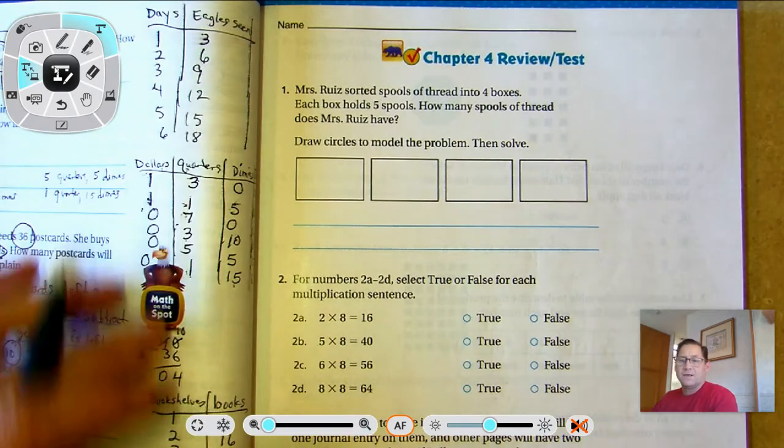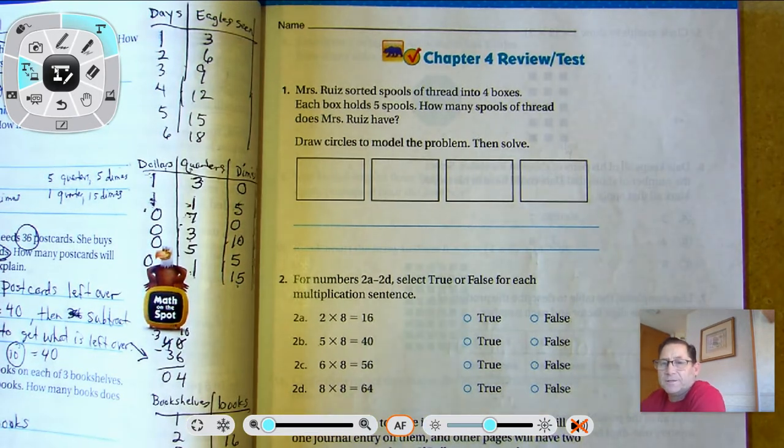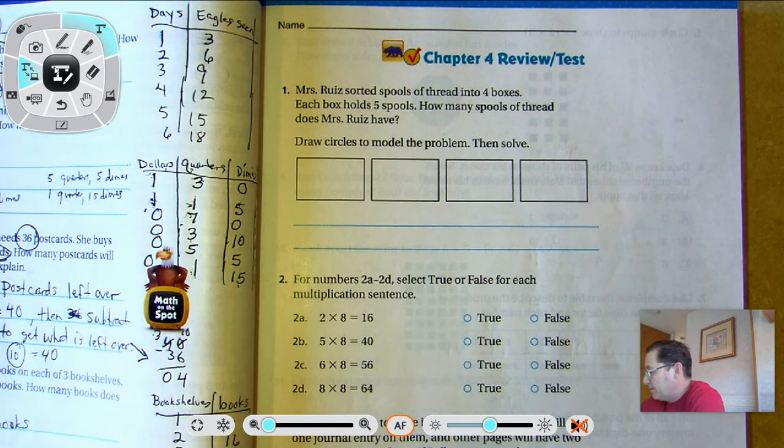Hello, everybody. So today we're going to review for the Chapter 4 test. We are on page 181 of the third grade textbook.